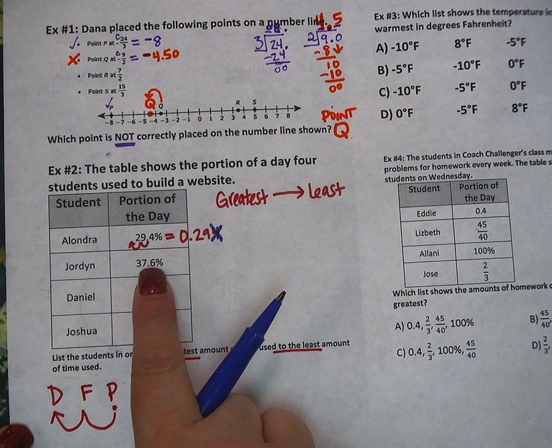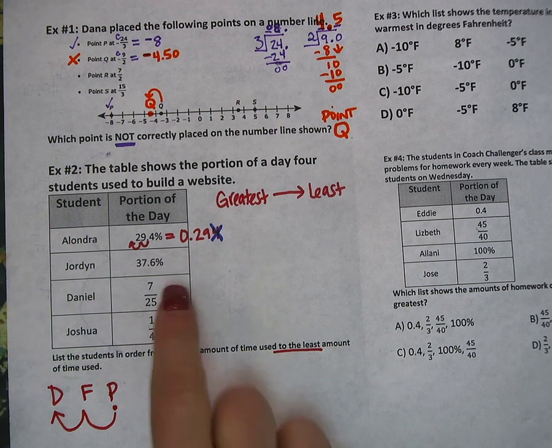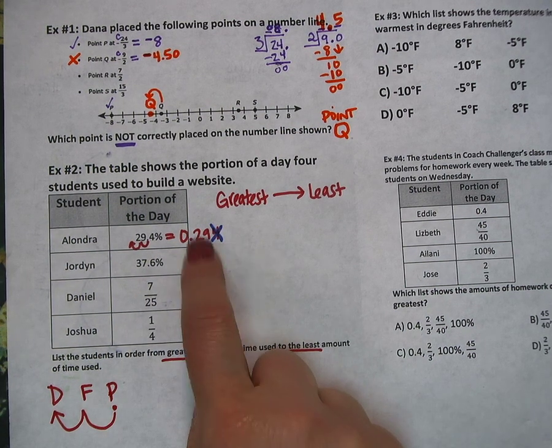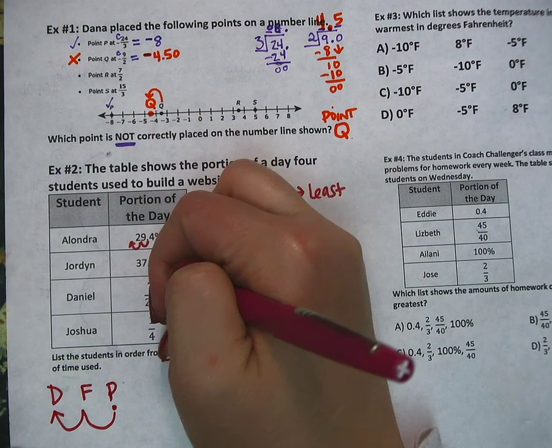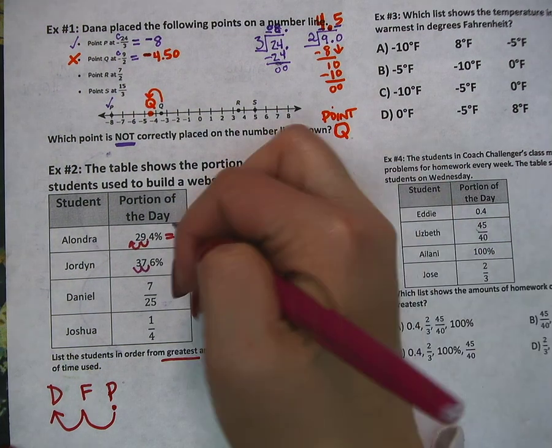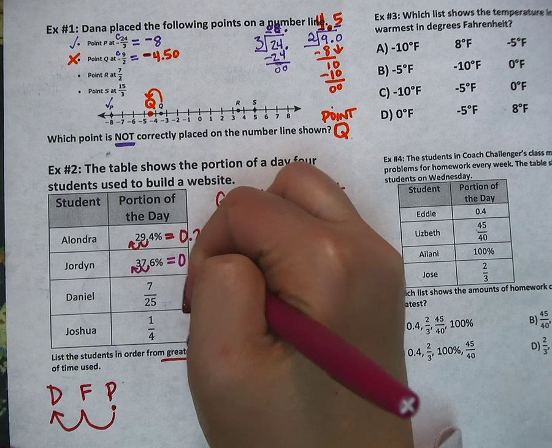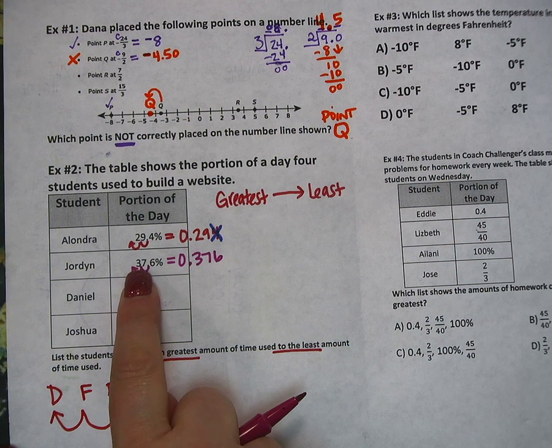So now we are going to do the same thing for Jordan. Jordan used 37.6%, okay? And we know that even though it has a decimal, it's still a percent. We have to turn it into a decimal using our double hops. So I'm going to grab my pen. I'm going to grab the decimal point. I'm going to hop once, twice, 1 hop per number. And now it's in the front. So I have 0.376 because it was in front of the 3.